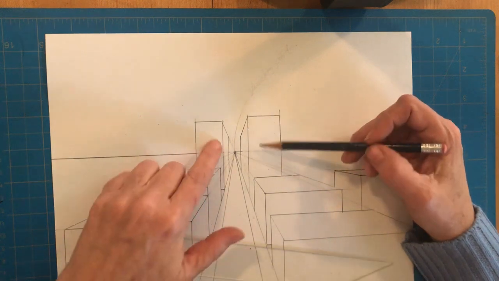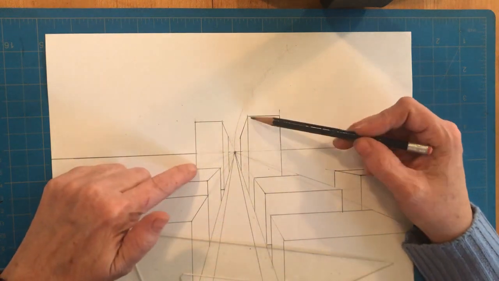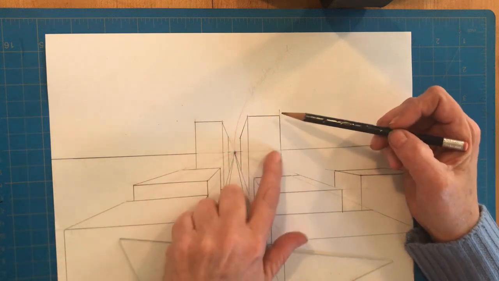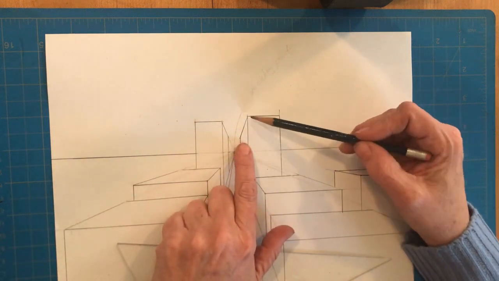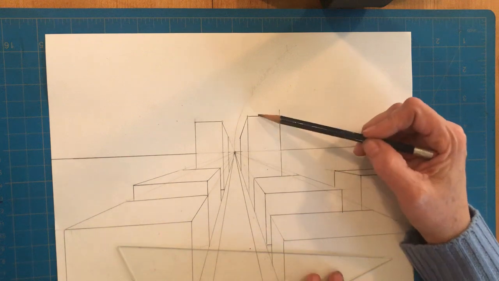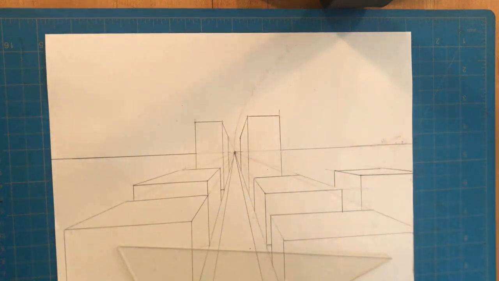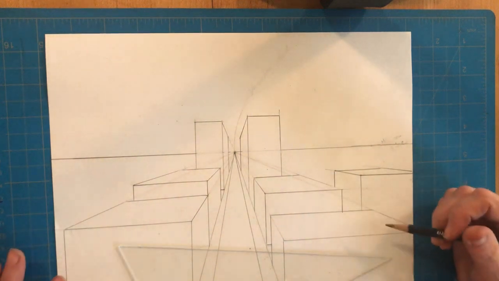And then these that are above the horizon line, we're not seeing the whole top of the building. We're only seeing 2 lines that define the top of the building, but we're not seeing the top. That's because we're not taller than those buildings. These buildings are taller than us. Those other ones are not.